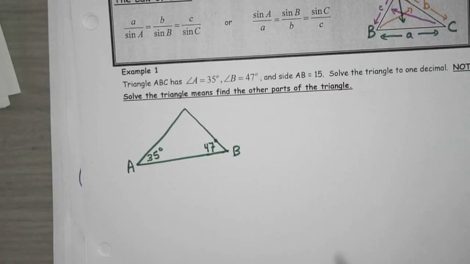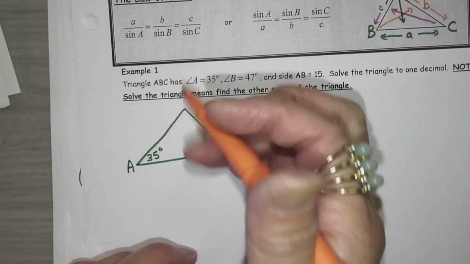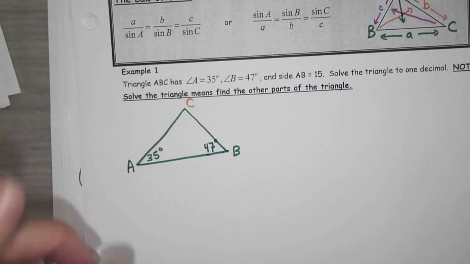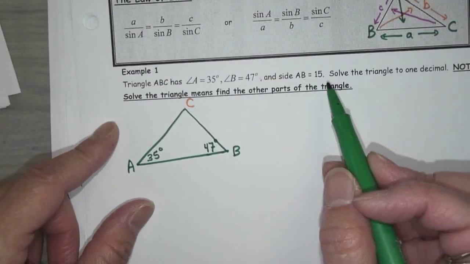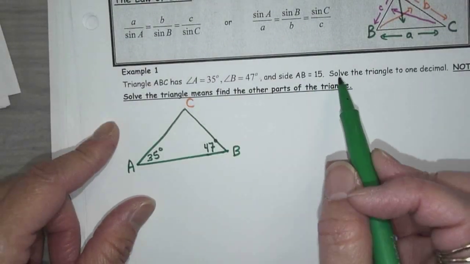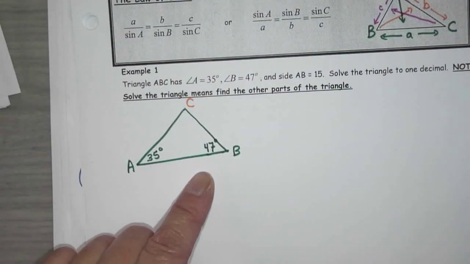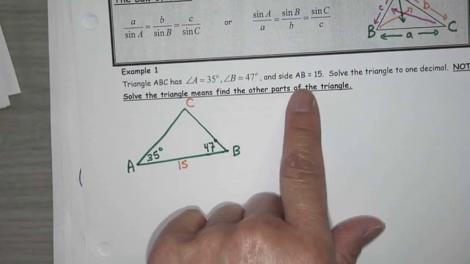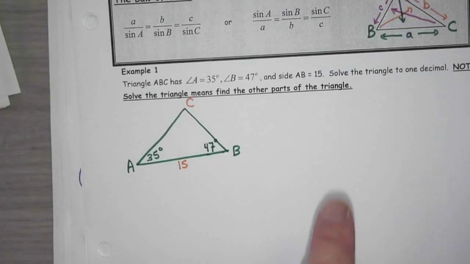Okay. So I'm telling you that the triangle is ABC, so then my last missing one would be C. So do your diagram, and that's the way we're labeling it. So then when we're solving, side AB is 15. So between A and B is 15, so this one is 15. We got all that labeled: A to B is 15.